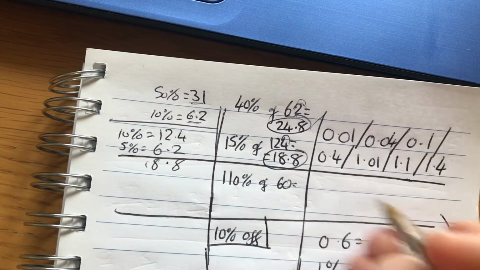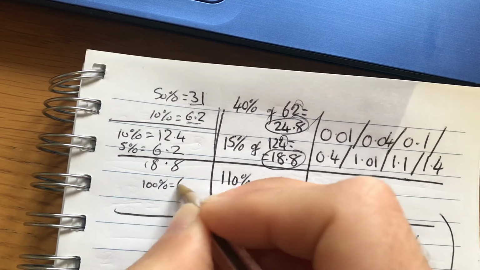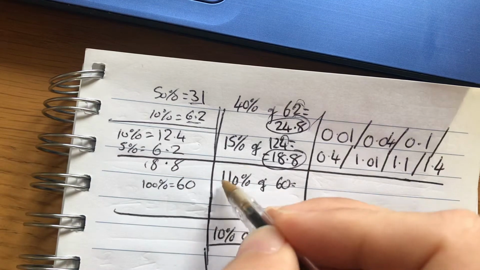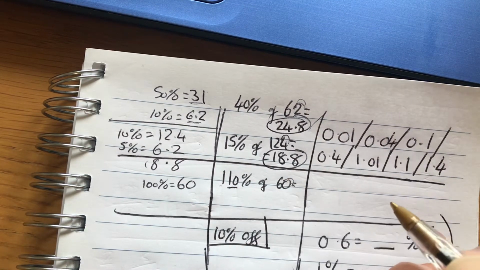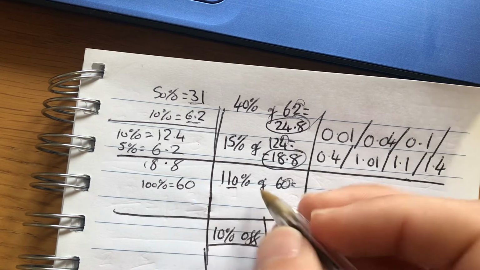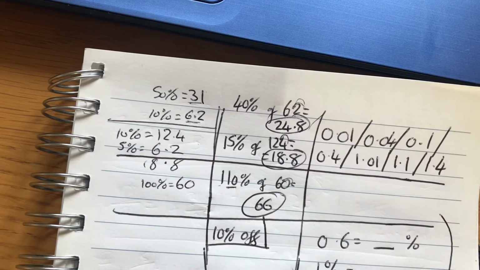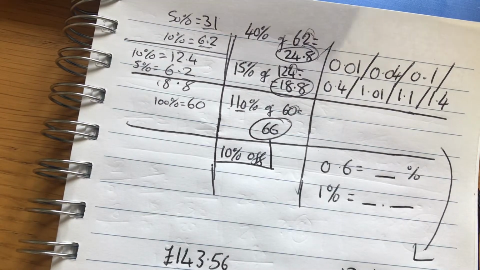110%. Well, I'll go over here again. 100% is all of it, so 100% is 60. So we've done the 100, we just need our 10%. 10% is 6, divide by 10, remember. So 110% is going to be 66. I love percentages.